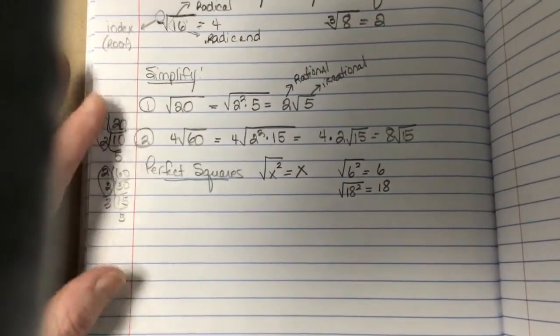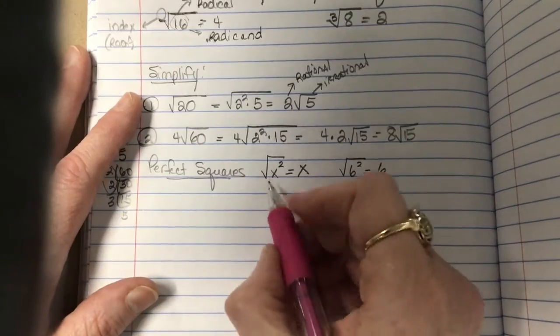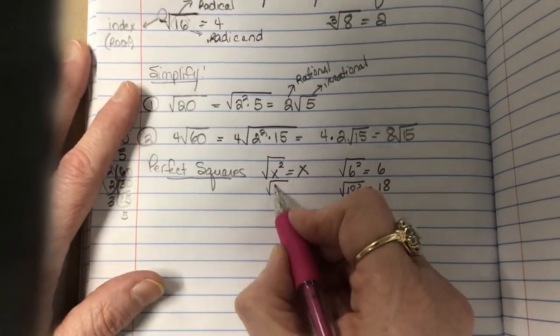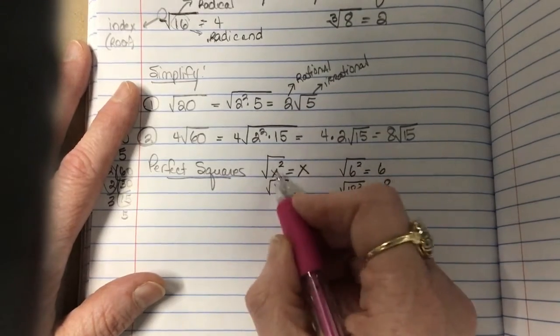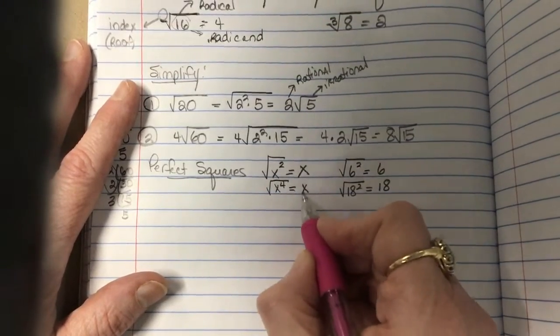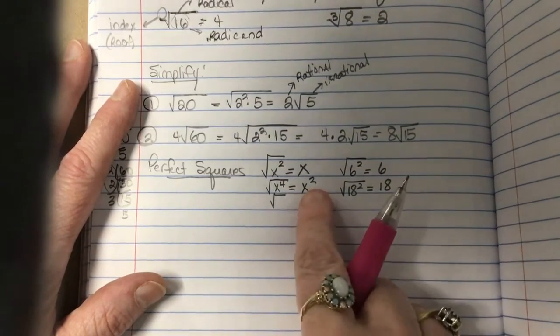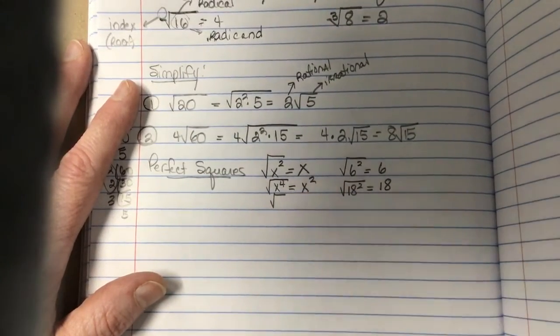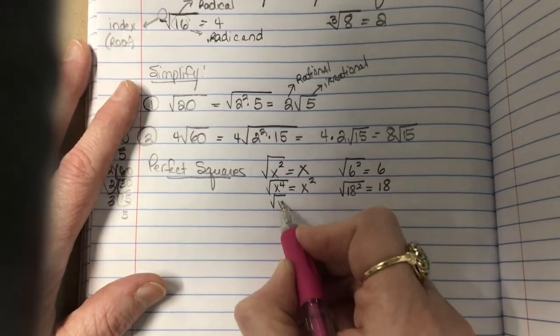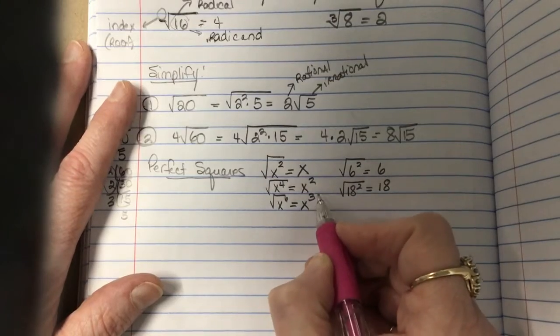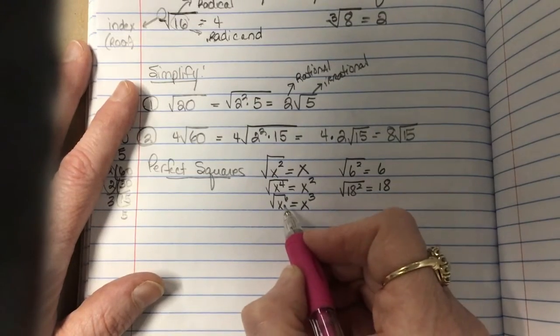Now the next one is, and we're not getting above that right now, but actually, yes. The square root of x to the 4th is x squared. Now you have to be careful on that one, because x squared times x squared is x to the 4th, because you add their exponents. The square root of x to the 6th is x to the 3rd, because x to the 3rd times x to the 3rd is x to the 6th.